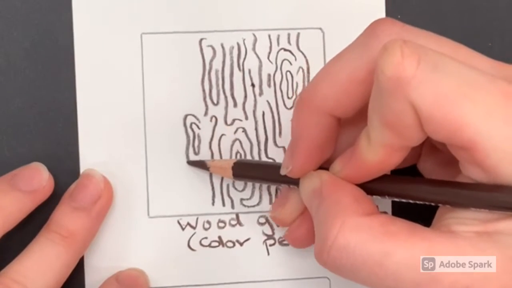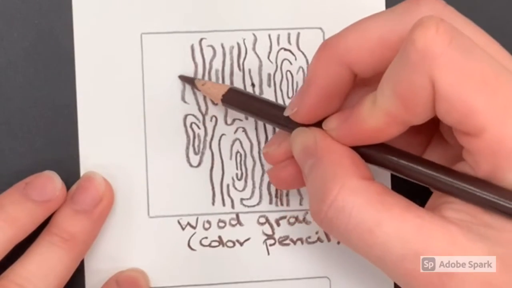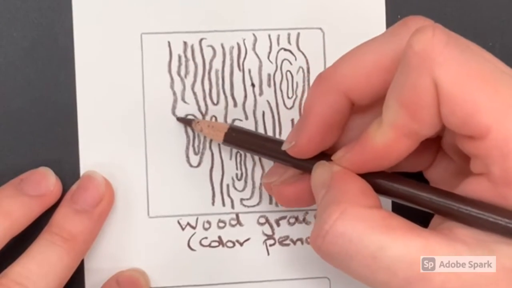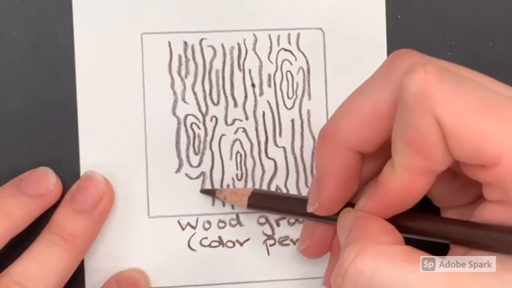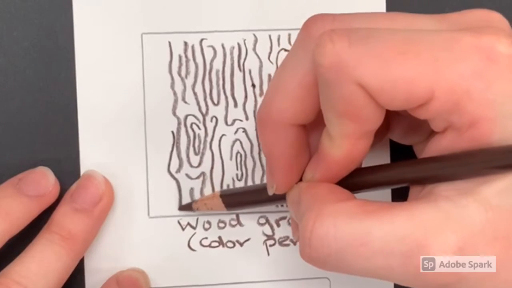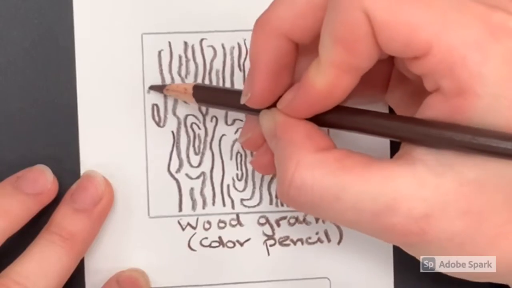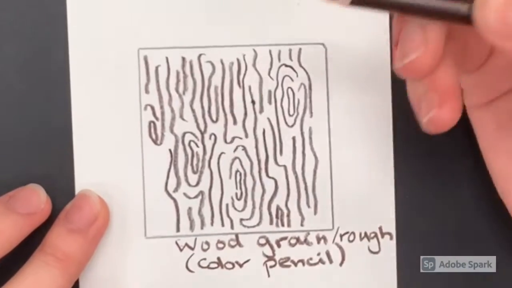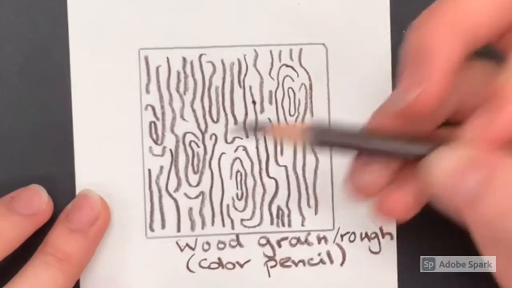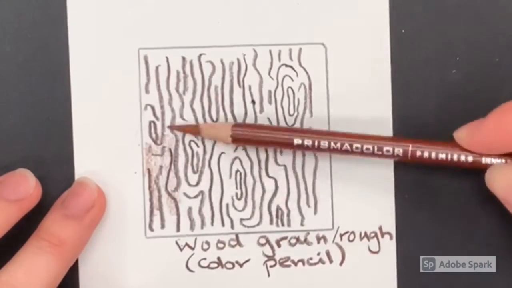Notice how some of my lines are shorter and some are longer. Also notice how I'm keeping them all in one vertical direction. When you're finished creating your implied wood grain texture lines, you're going to take a lighter brown colored pencil and shade it lightly to fill in the background.